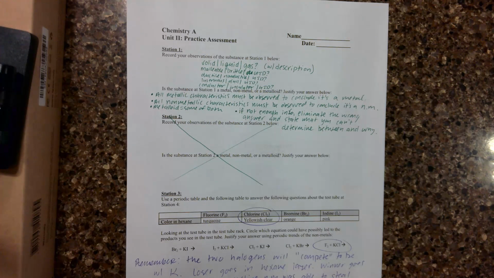And then this should go without saying, but if your malleability you were unable to determine, your ductility you were unable to determine as well.